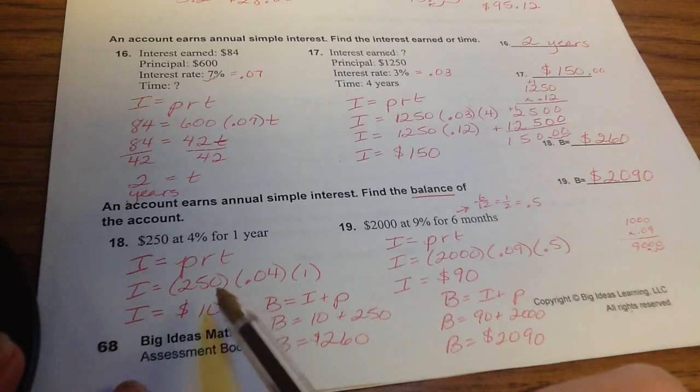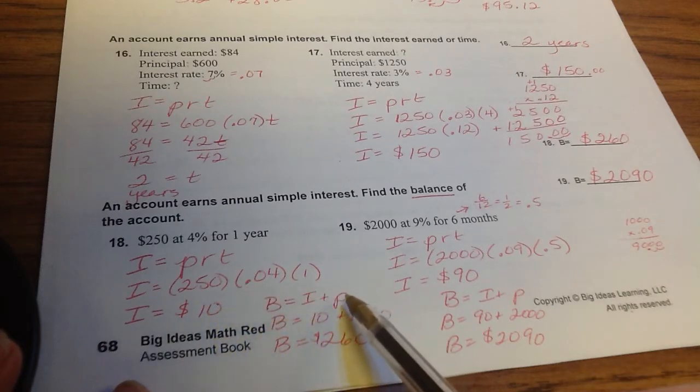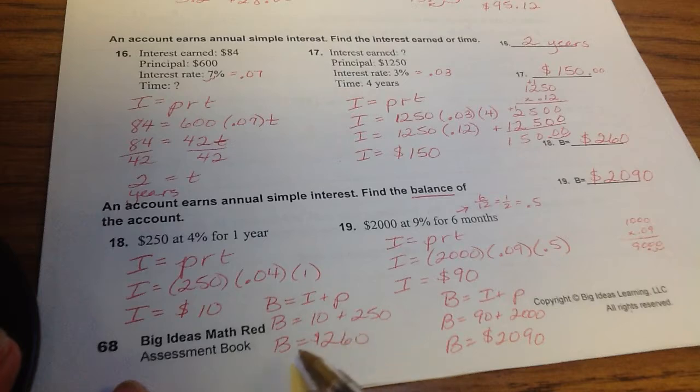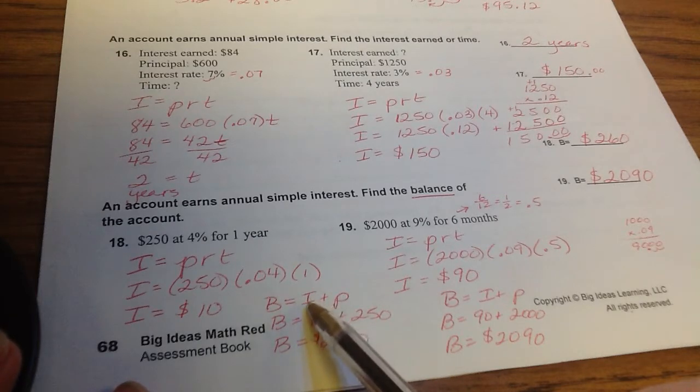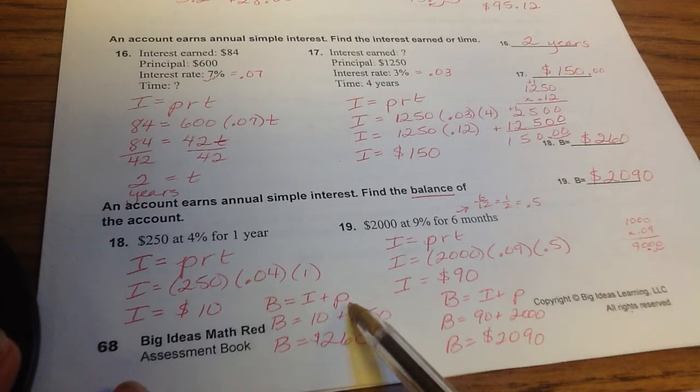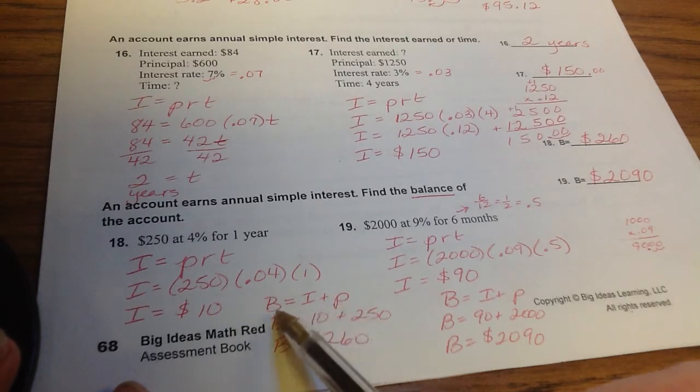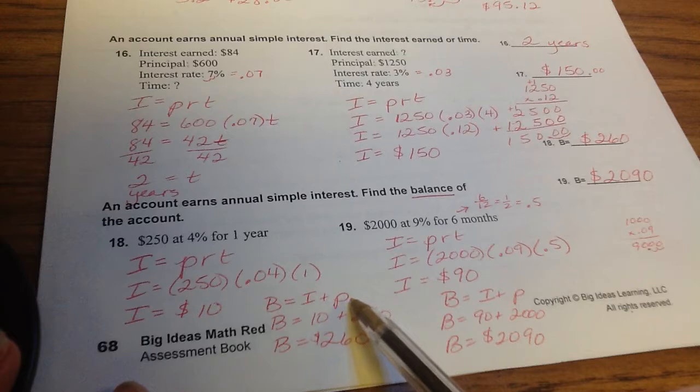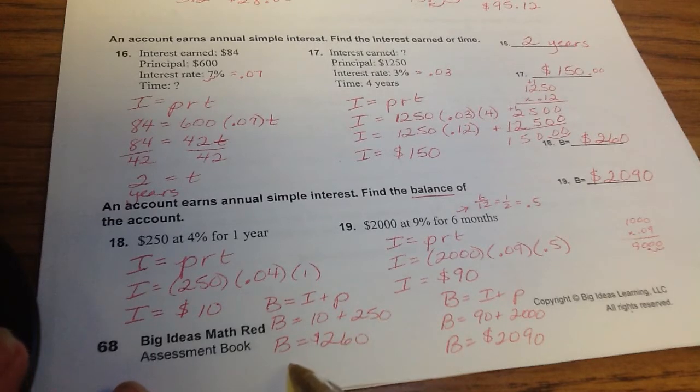That's the interest. But they don't just leave the interest in the bank. You leave the beginning part, the principal, in there also. So to find out the capital B balance, you're going to take the interest, the I, plus the original principal. So the balance equals the interest plus the principal. So $10 for the interest, $250 for the principal. The total balance you would have in the account is $260.